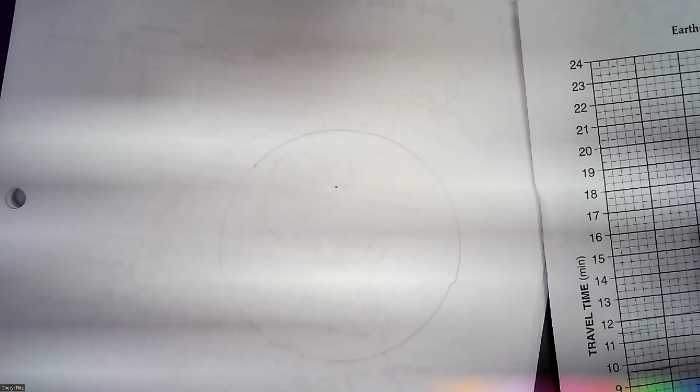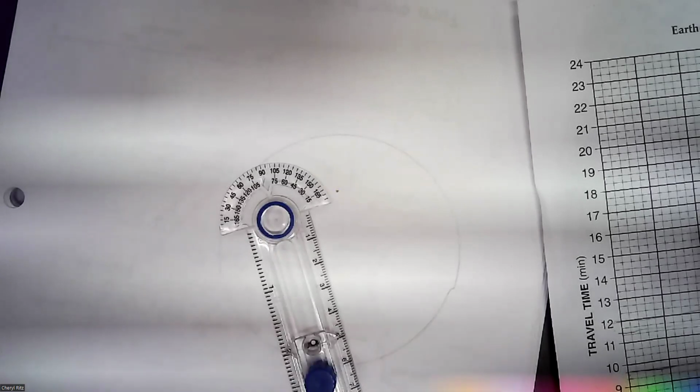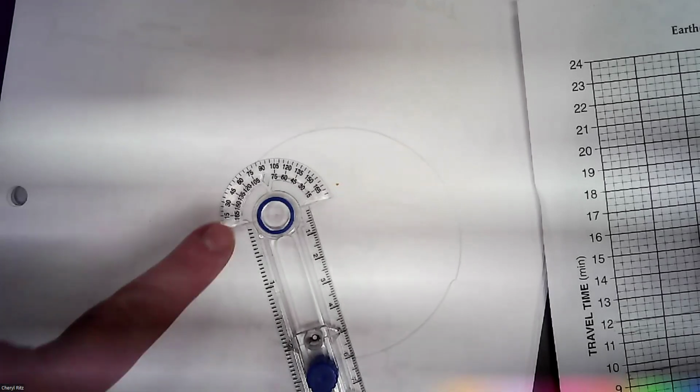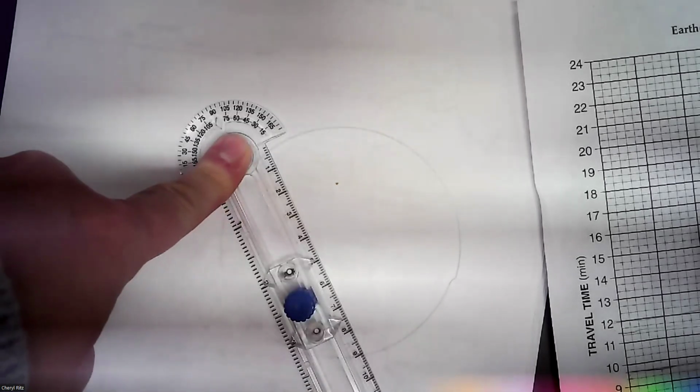All right, just to practice drawing circles, if you haven't already, you put the compass down. You put your finger on the bullseye.